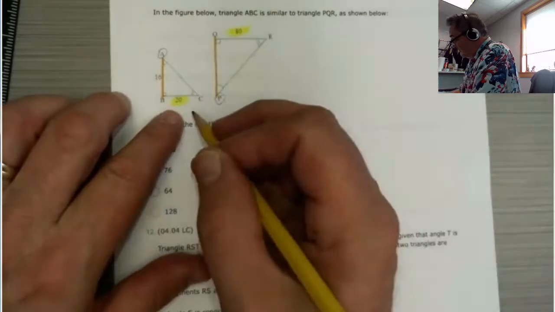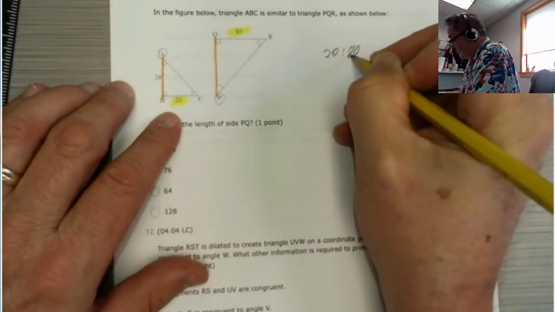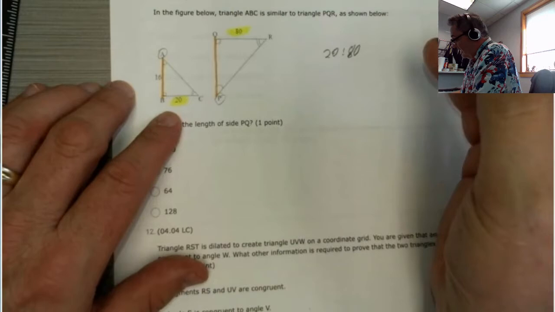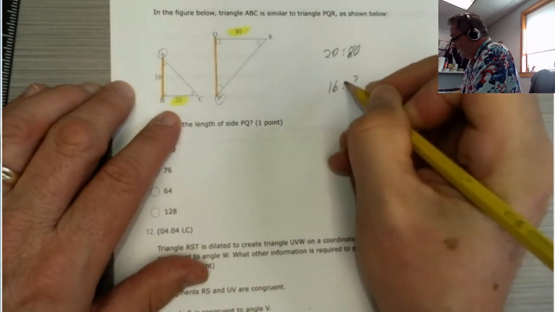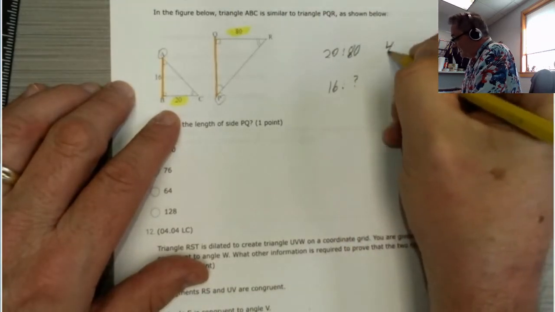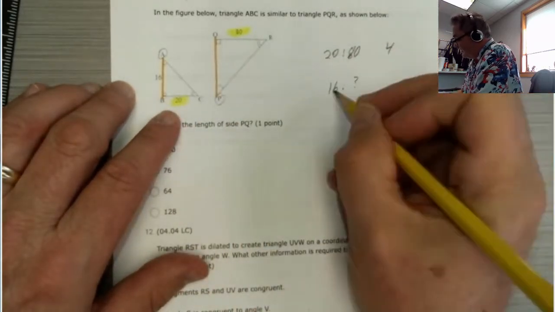So the little one was 20 to 80. Right? And this one is 16 to something. So this got, what, 4 times bigger. It's a scale factor of 4 if we went from this one to that one. It's 4 times bigger. So this would be 4 times bigger.